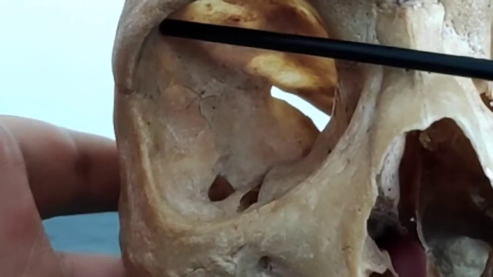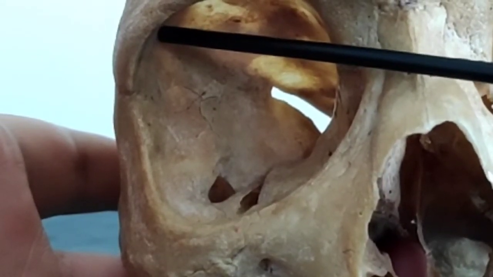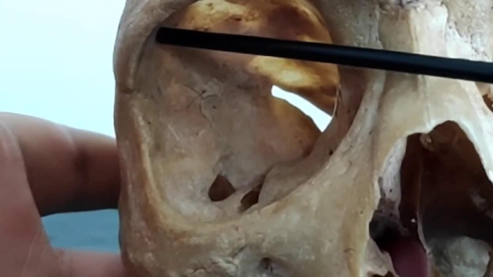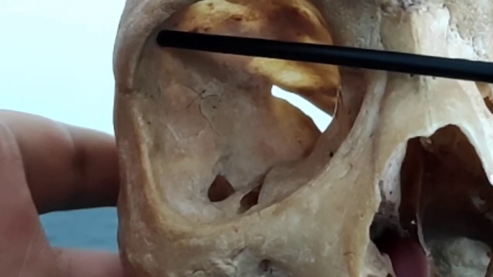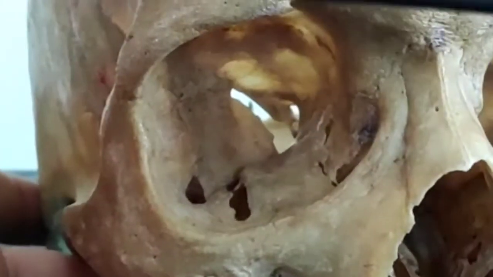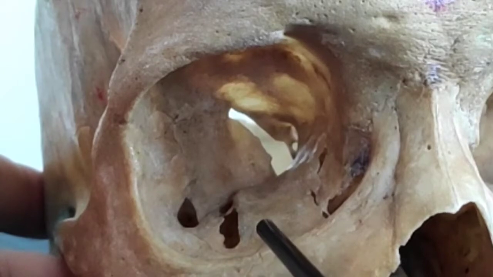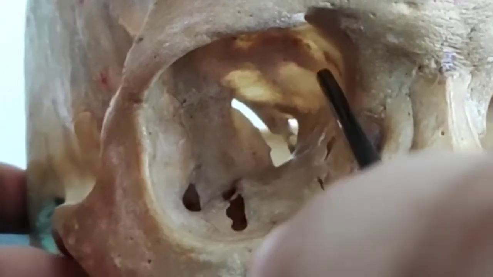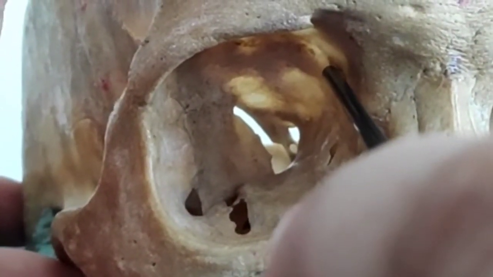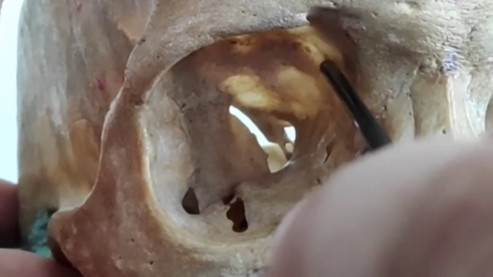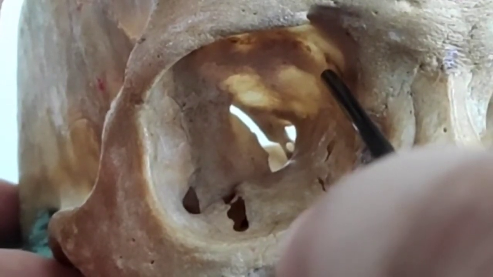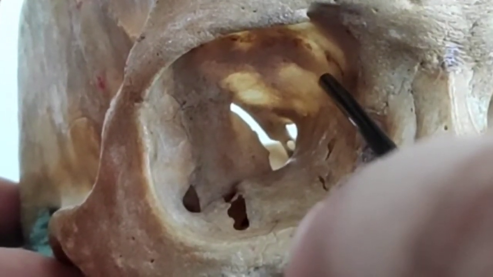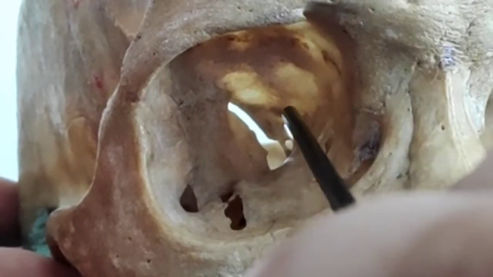The anterolateral part of the roof presents a fossa for the lodgement of the orbital part of the lacrimal gland. A trochlear notch or spine at the anteromedial angle of the roof, which is over here, gives attachment to the pulley for the superior oblique muscle of the eyeball.